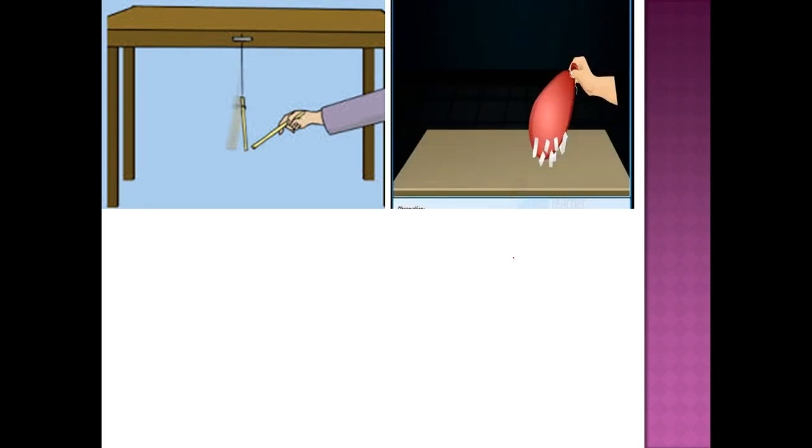Now, let us look at the next example also. We can see a balloon over here. We can see that the balloon is attracting the pieces of paper, is it not? Here, the balloon has attained a charge by rubbing it with a cloth. We have taken a balloon, children, and we have rubbed it with a cloth. Now, this balloon is brought near the tiny pieces of paper.